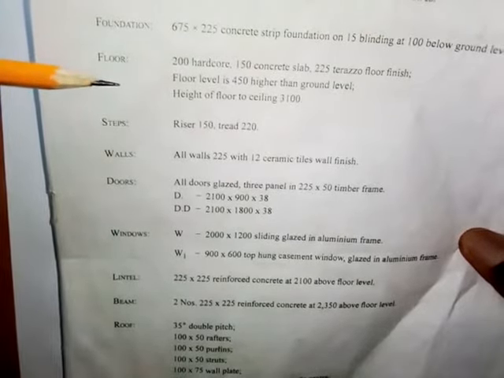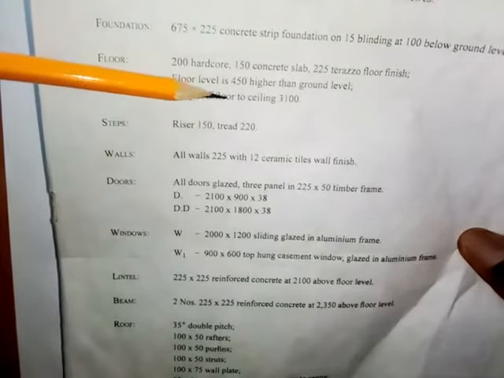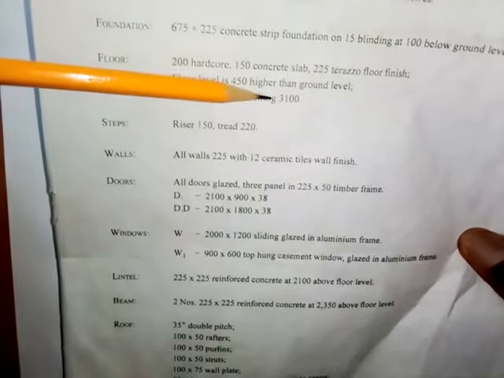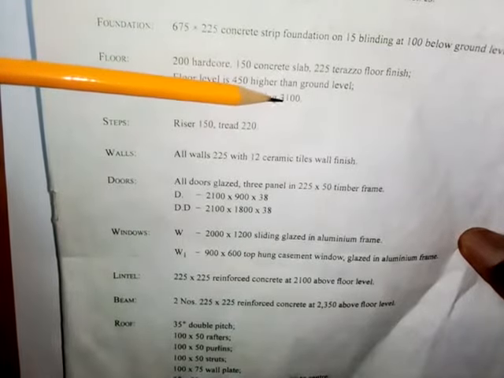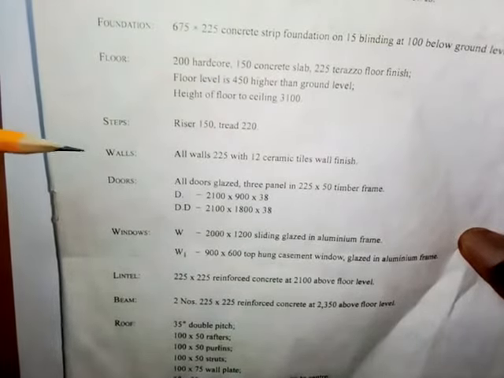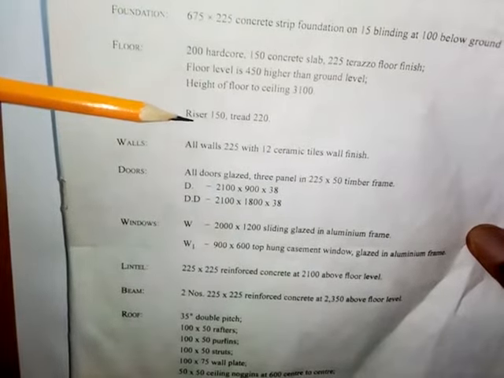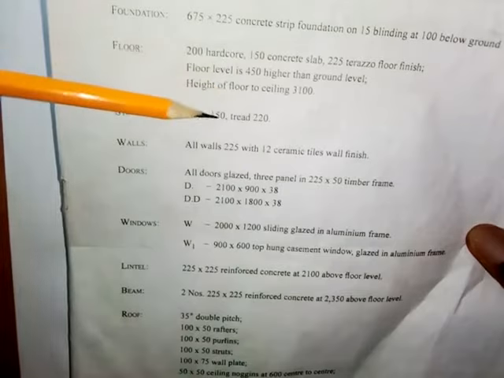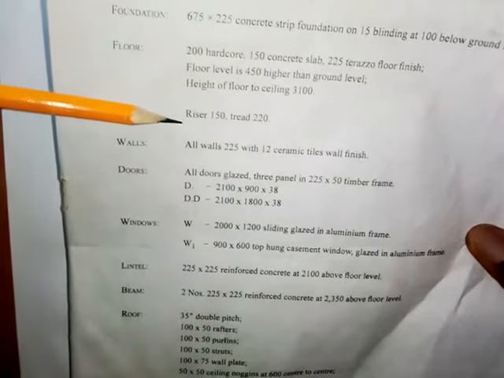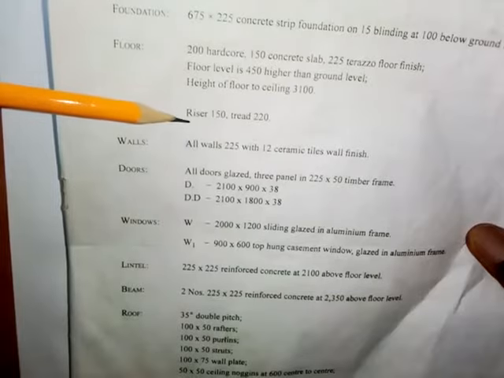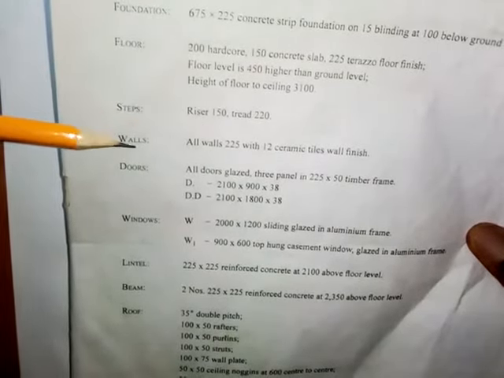For the front elevation, we need the height of floor to ceiling, that is 3,100. We are going to make use of the riser. Don't forget that in the building plan we make use of the tread, but in the front elevation we are making use of the riser.